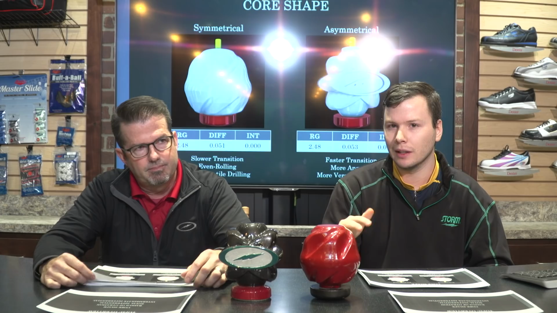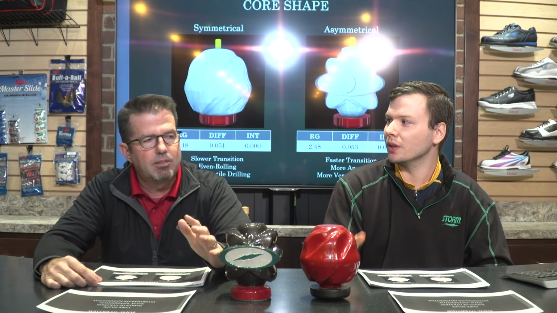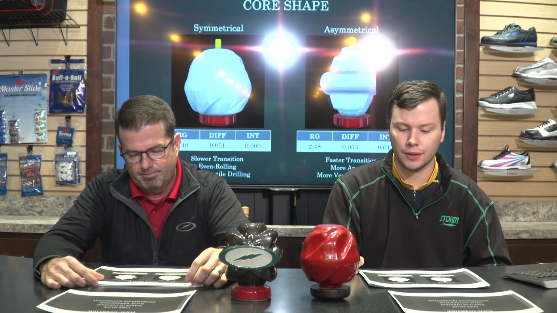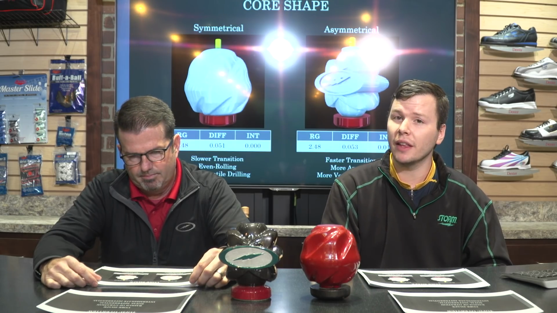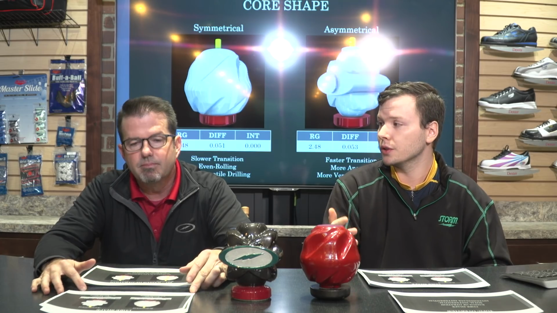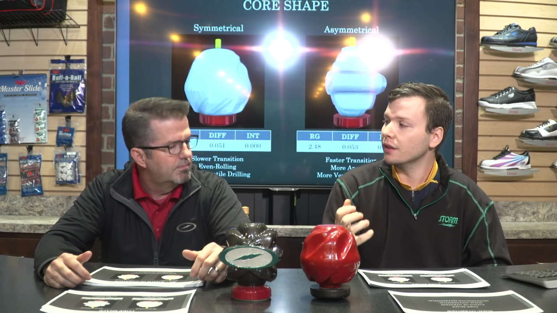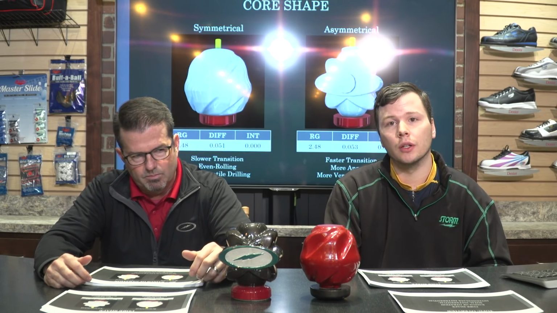Otherwise, it gets a little unpredictable to drill. It's touchy in harder drilling. Yeah, absolutely. So things you're going to see out of that: faster transitions, more angular, and definitely more versatile, because you now have this third axis in there that's actually influencing how that ball is rolling down.